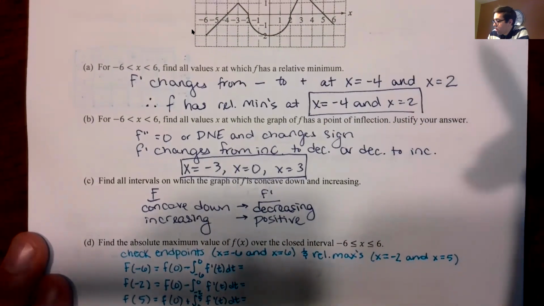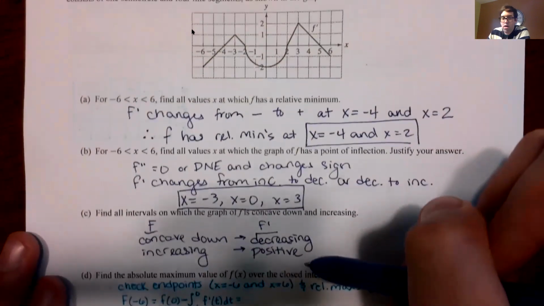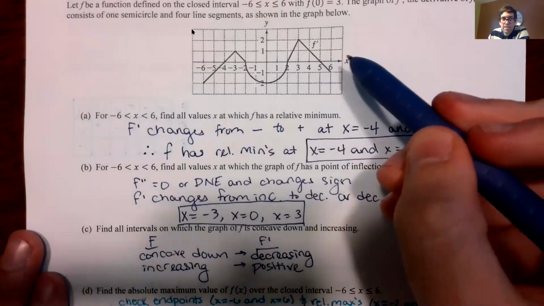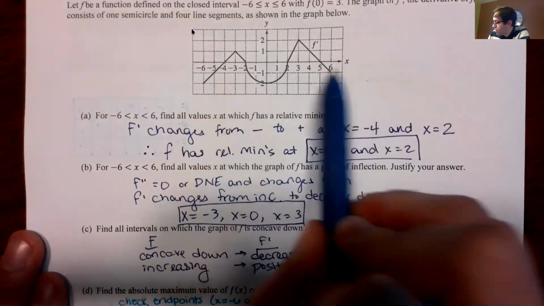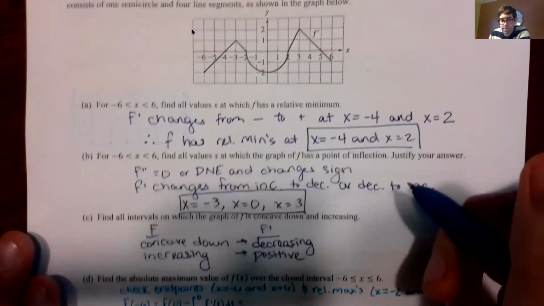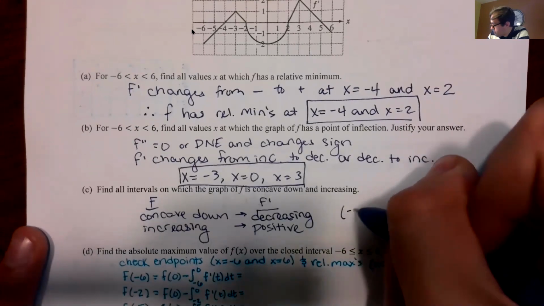So we are looking for on our graph when we're decreasing, but also positive. So above the x-axis, but decreasing. And that happens from -3 to -2 and from 3 to 5. So that's what I'm going to write here.